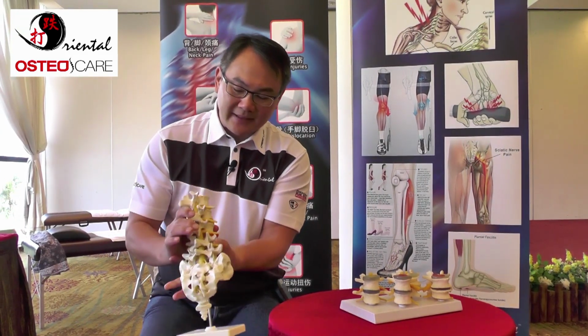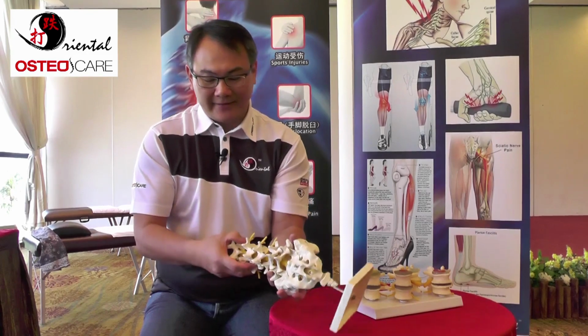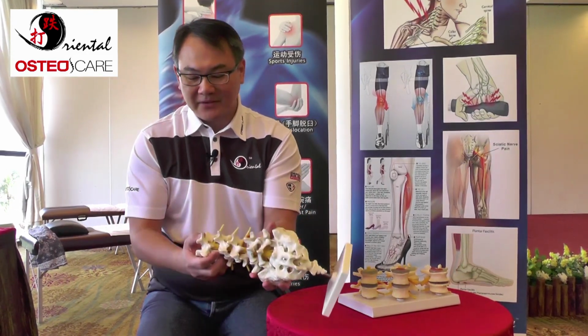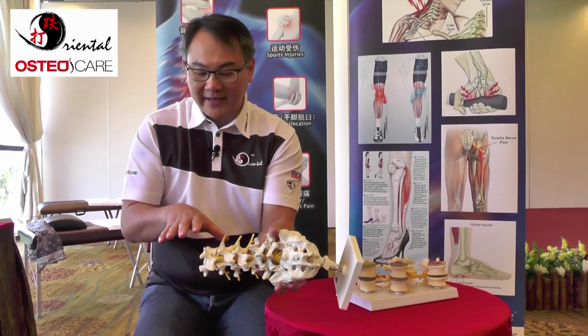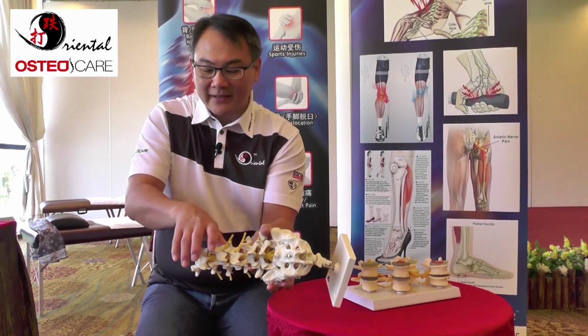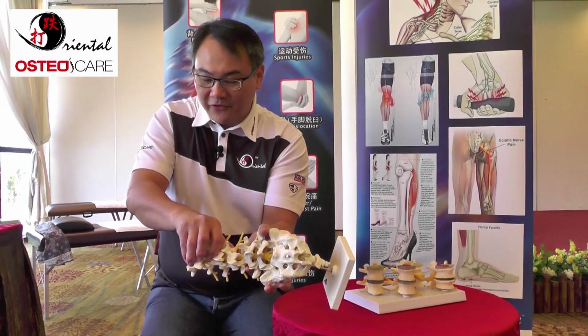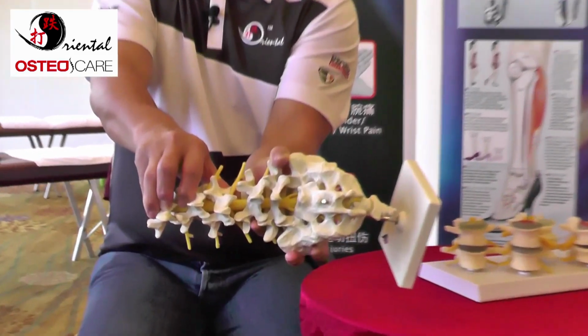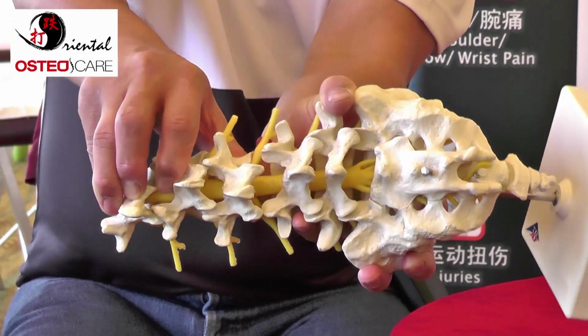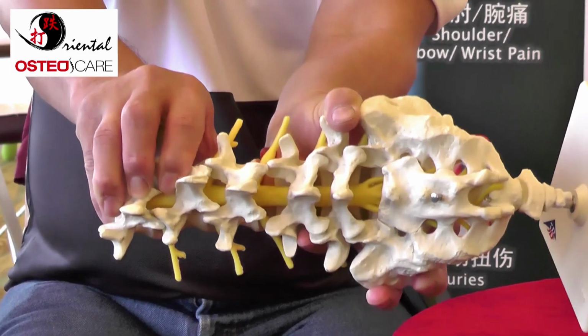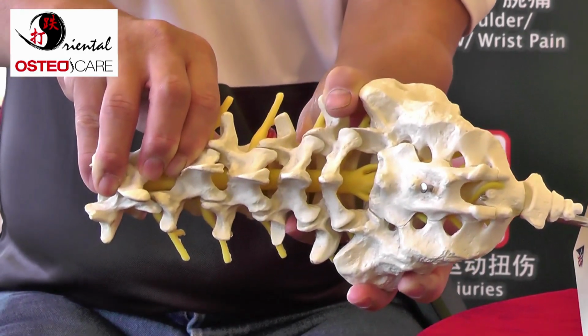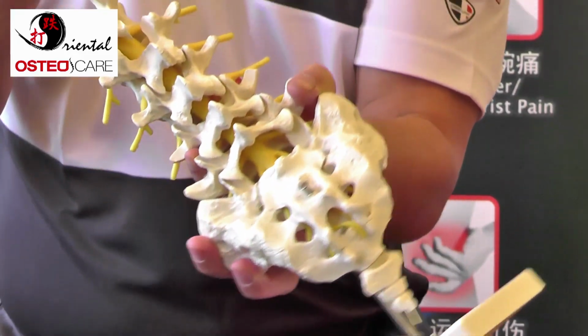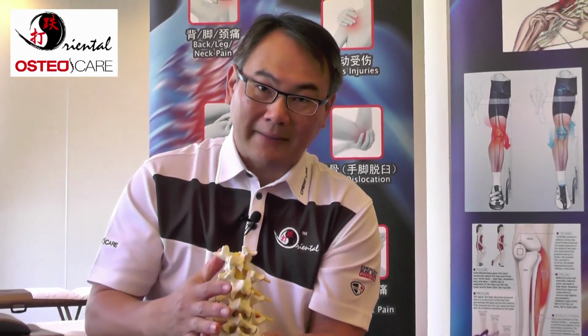So to explain, what will we do about that? Normally we will do an adjustment on it. When you lie down sideways, we have a technique to go with the flow of your bones, and then we stretch it out, and with a quick adjustment, you pop, and it goes back into position. Okay, it sounds easy, but it needs years of training to do this. This is the basic knowledge of the structure of this lower back.